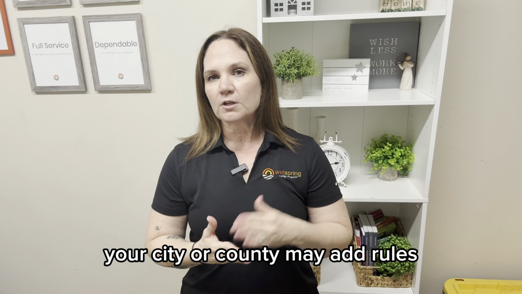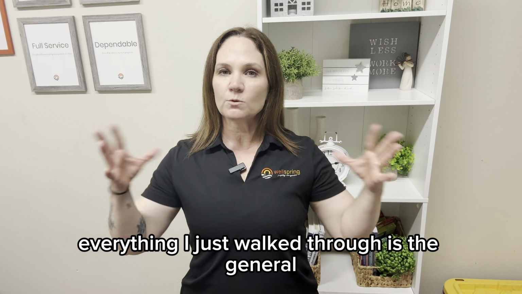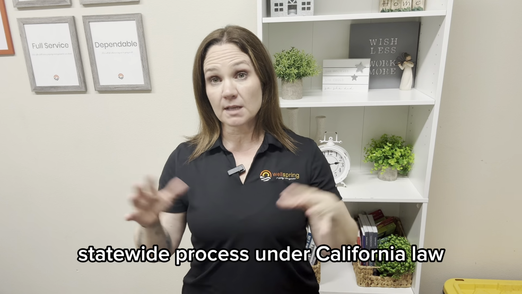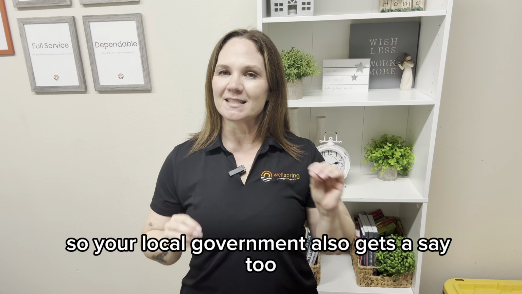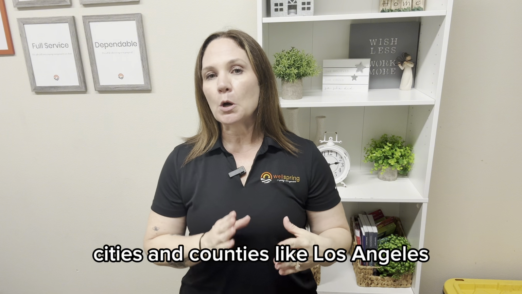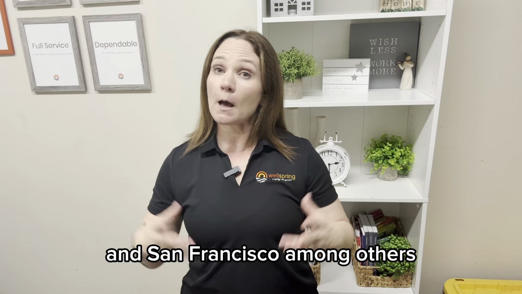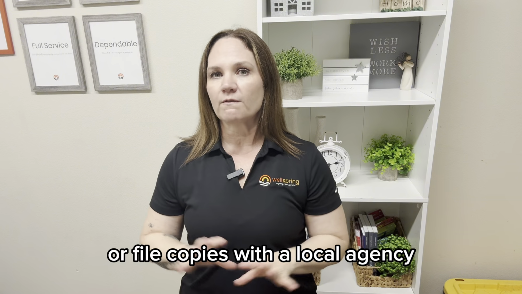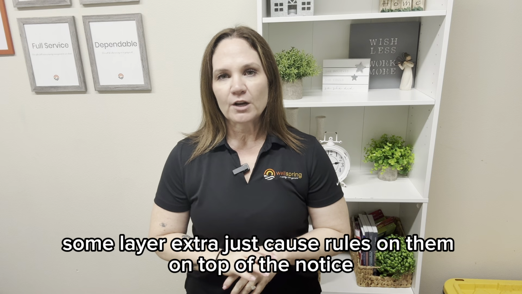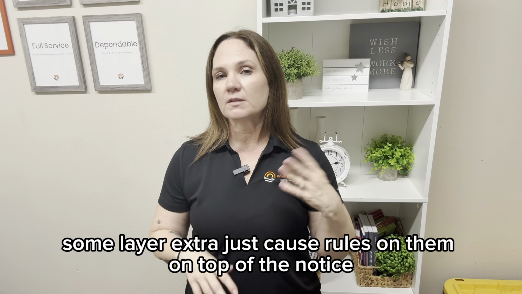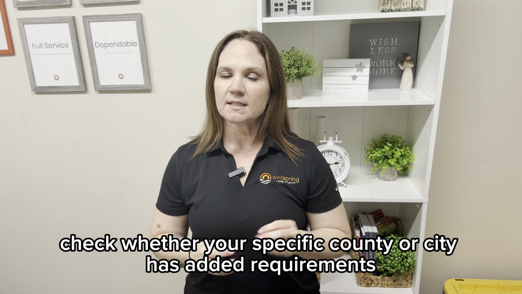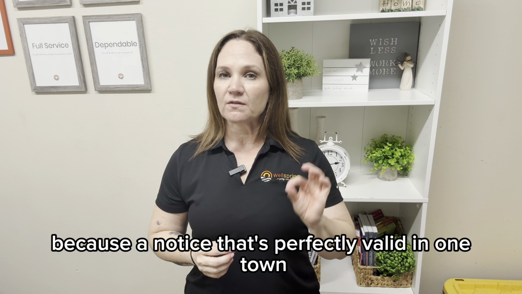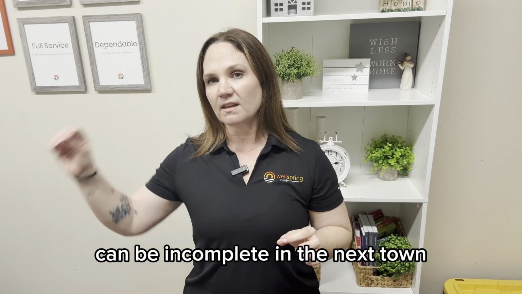One more caveat. Your city or county may add rules. Everything I just walked through is the general statewide process under California law. But this is also California, so your local government also gets a say. Cities and counties like Los Angeles, Oakland, Berkeley, and San Francisco, among others, have their own ordinances. Some require you to register notices or file copies with a local agency. Some layer extra just cause rules on top of the notice. So before you serve anything, check whether your specific county or city has added requirements, because a notice that's perfectly valid in one town can be incomplete in the next town.